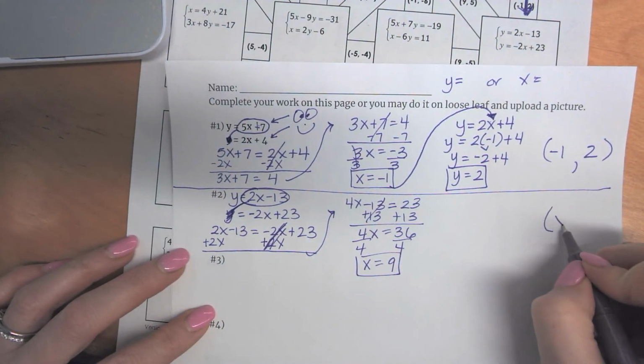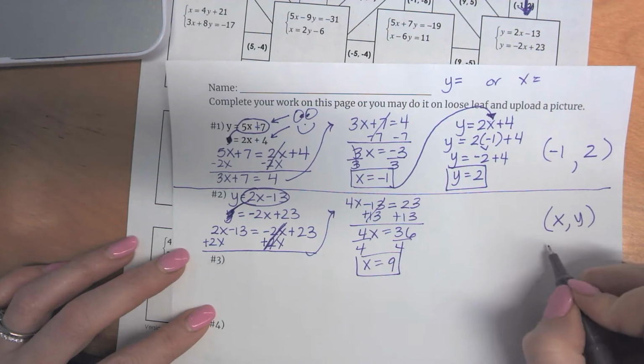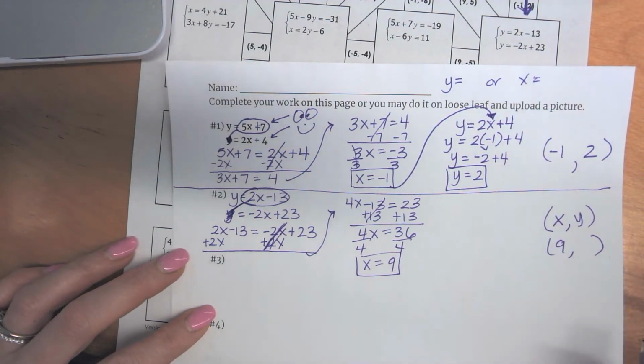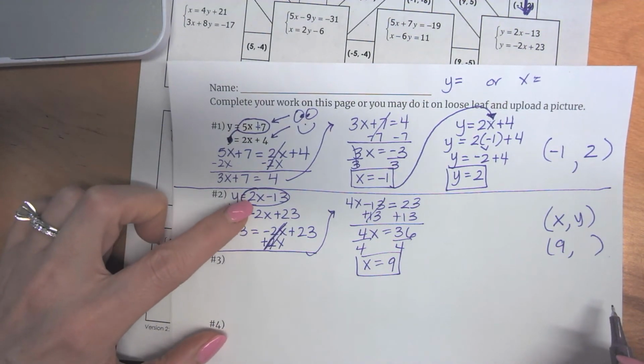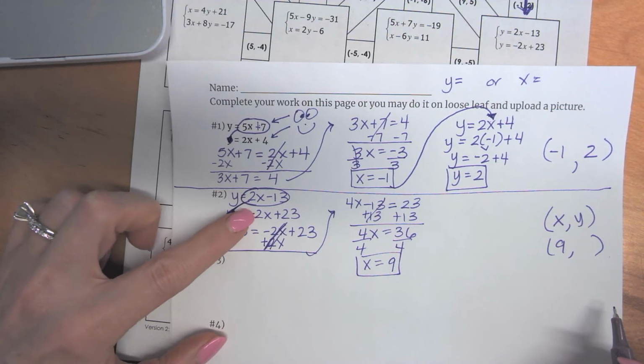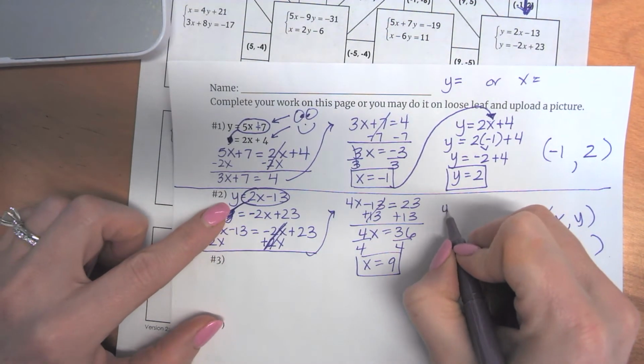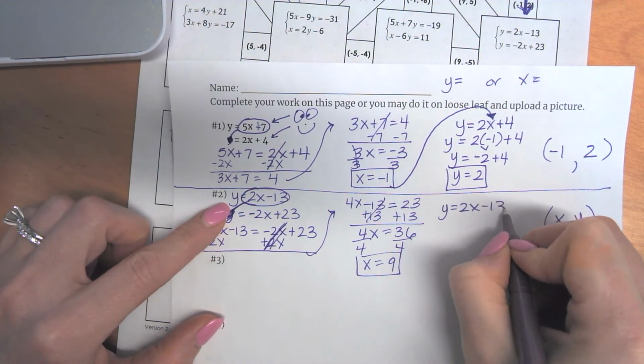So my coordinate point, my x value goes out in front, remember. So I have 9, comma, and now I need a y value. I'm going to plug it into one of my original equations. I'm going to pick the top one because that has a negative right there, and I don't want to work with a negative. Make it easier on yourself.